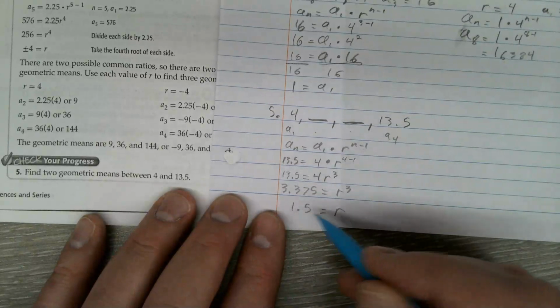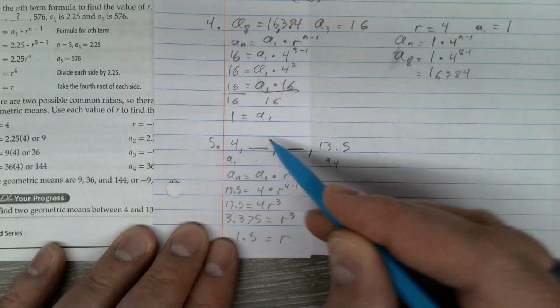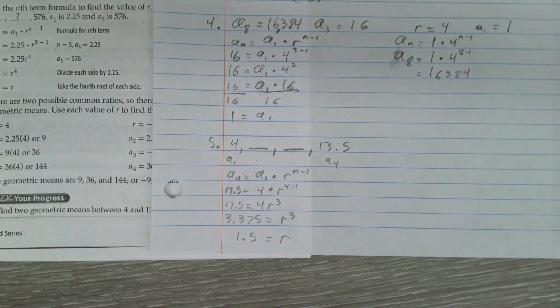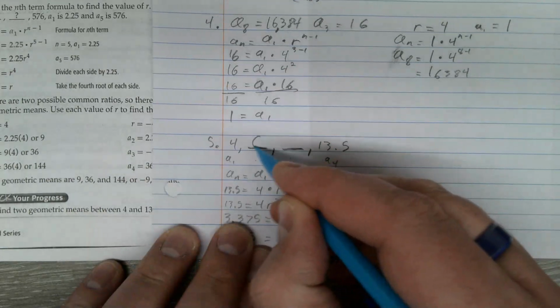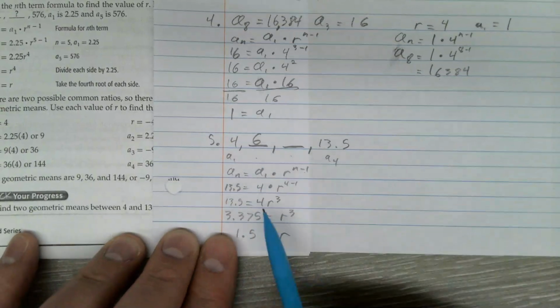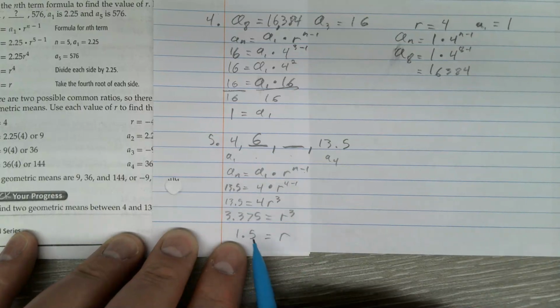So now, find the two geometric means between 4 and 13.5. So we're going to take 1.5, that's our common ratio, and we're just going to multiply 4 times 1.5. Well, 4 times 1 is 4, times 0.5 is 2, so should be 6. Okay. 6 times 1.5, well, 6 times 1 is 6. 6 times 0.5 is 3.